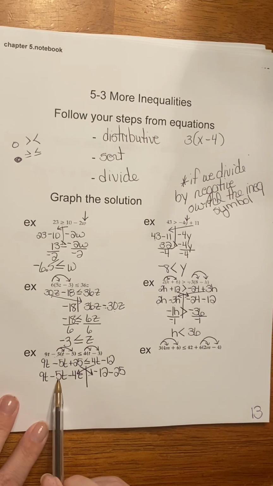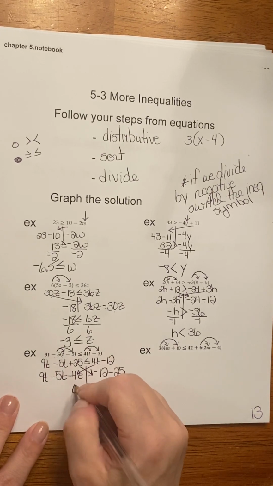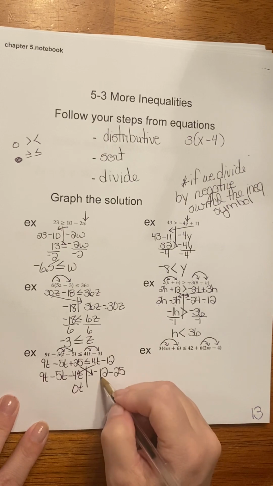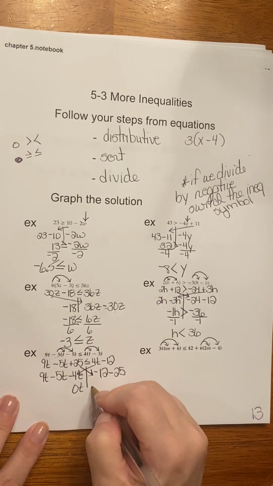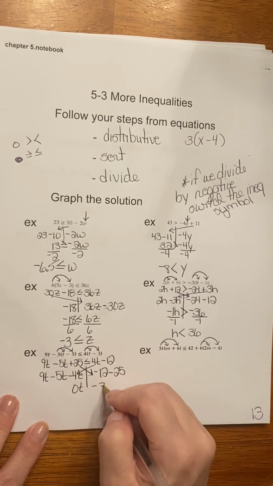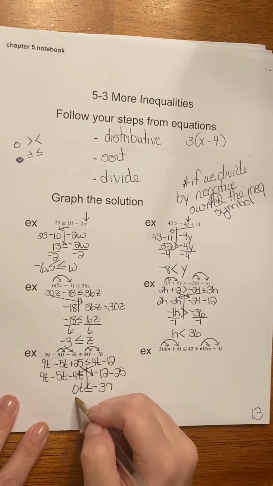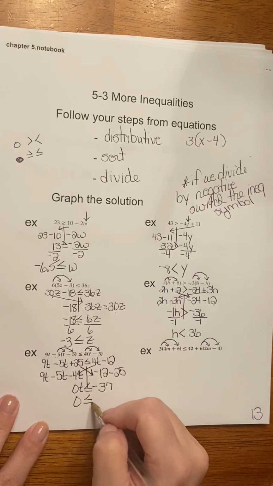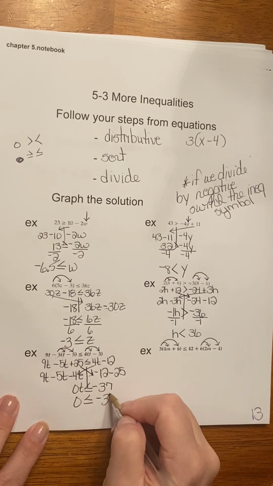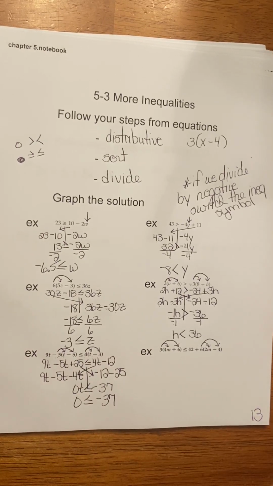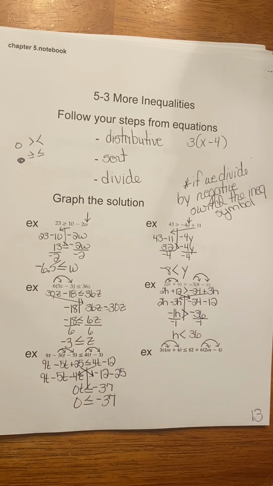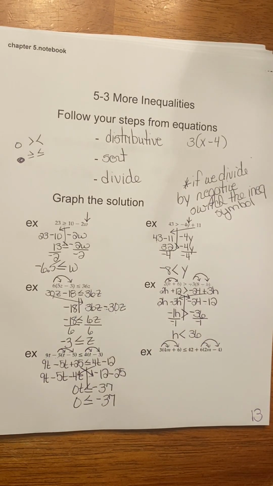9, take away 5, take away 4 is 0t. And minus 12 and minus 25 is minus 37. So what we have here is 0 is less than or equal to negative 37. And I want you to think for a minute, when did we see this before? When have we seen an equation where the variable drops out? What does it mean?